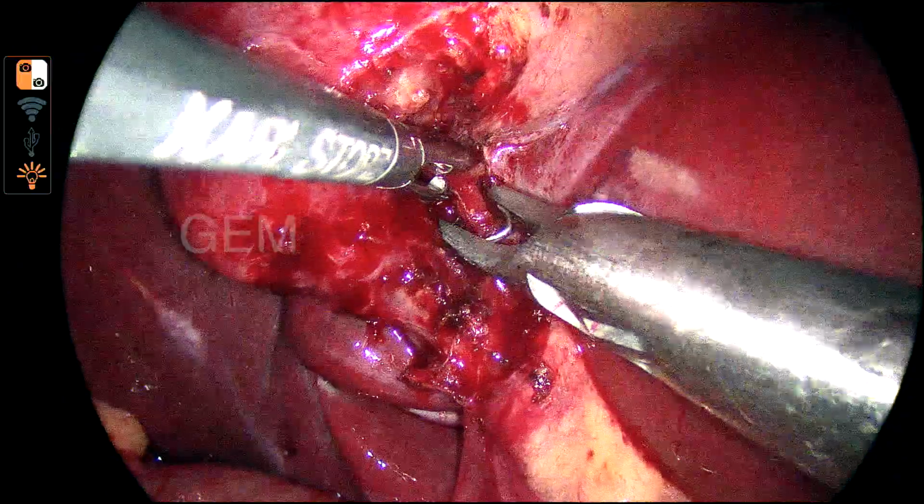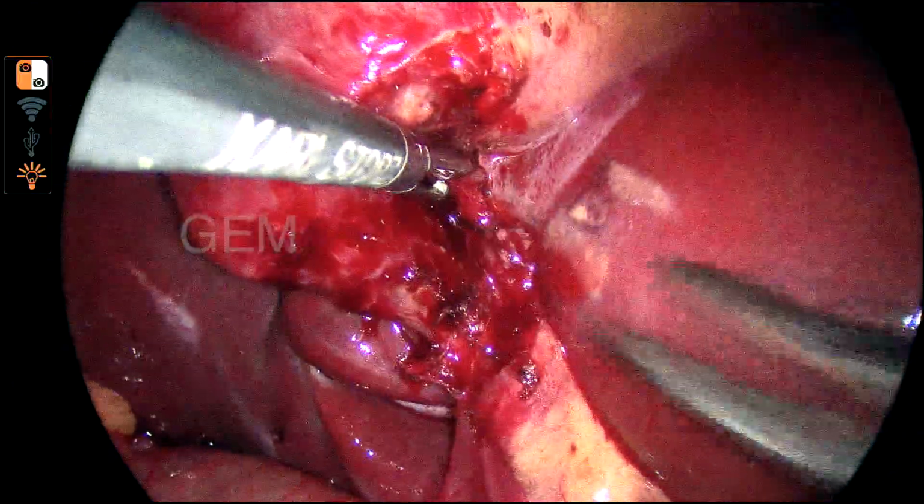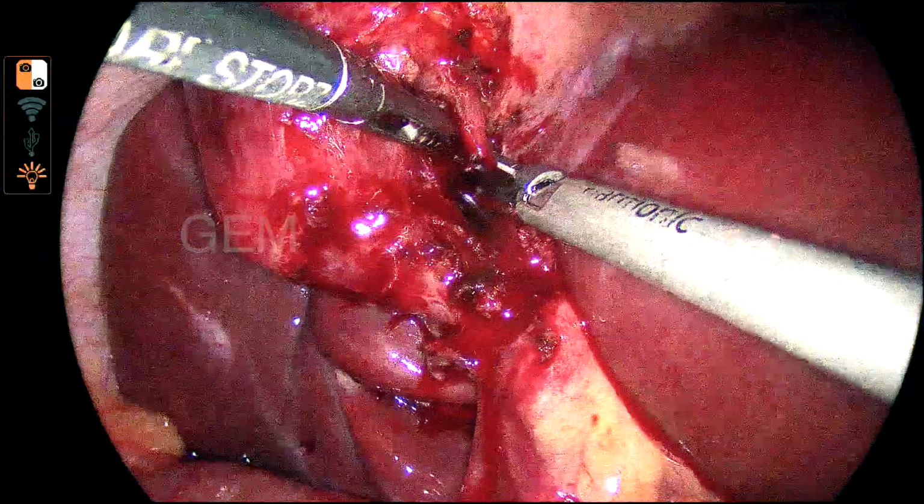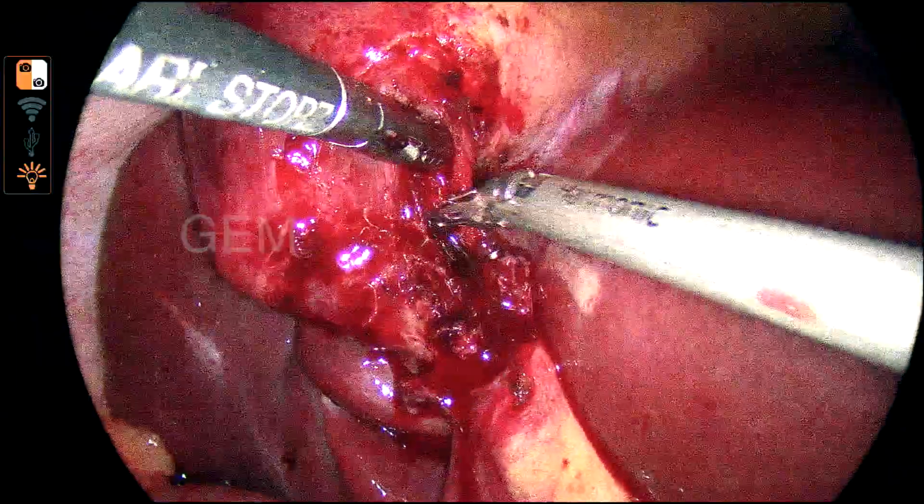So I am applying a clip to the cystic artery. I convert my epigastric port to 10 mm now. I am applying one clip to the cystic artery, and then I am dividing it with the harmonic scalpel.